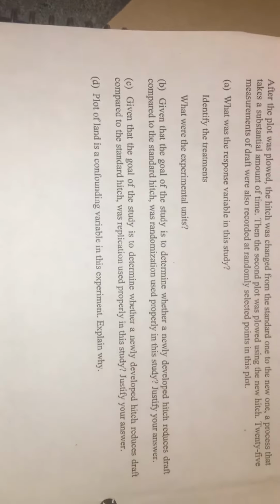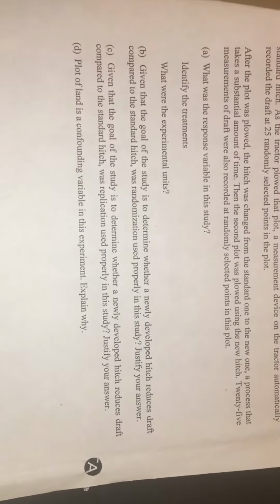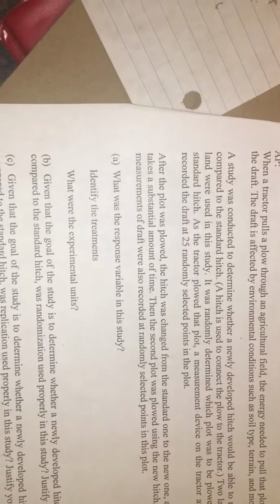So for B, it says, given that the goal of the study is to determine whether a newly developed hitch reduces draft compared to the standard hitch, was randomization used properly in the study? Justify your answers. So yes, randomization was properly used in the study because if you read the experiment, it said that both types of hitch and the 25 drafts were randomized, which would eliminate bias.